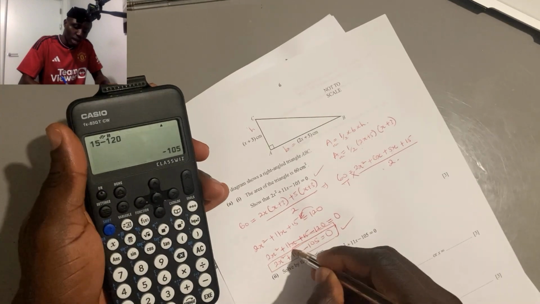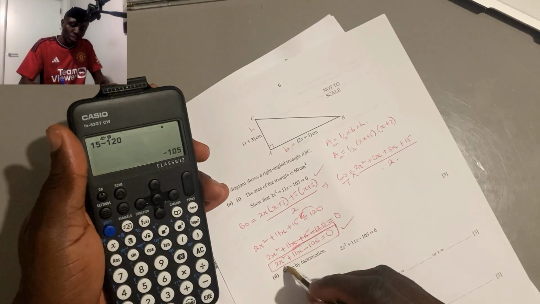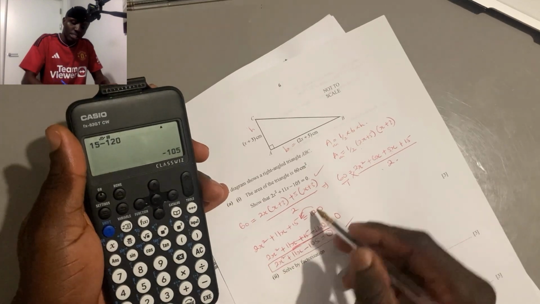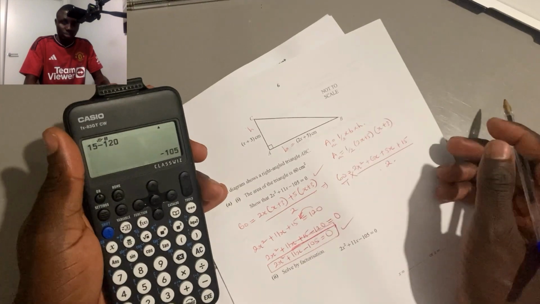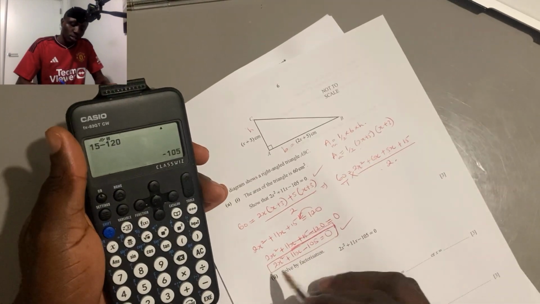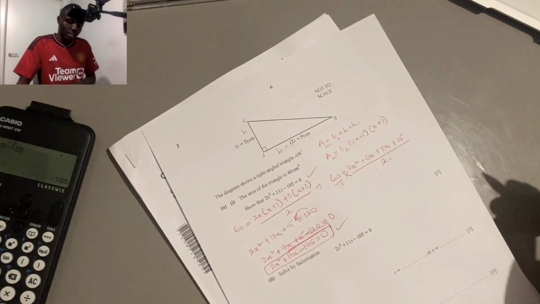So that's what we are asked to prove. We have now been able to show that this expression can be obtained from this formula given to us. So now moving to the next question, because of our time. What's the next question?